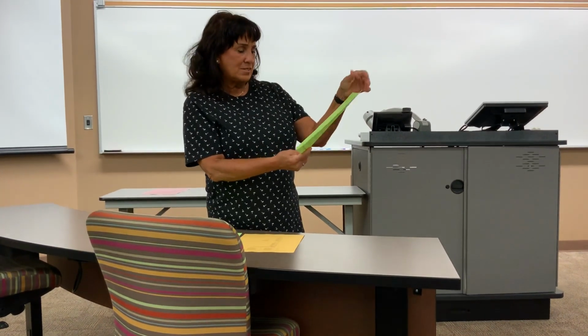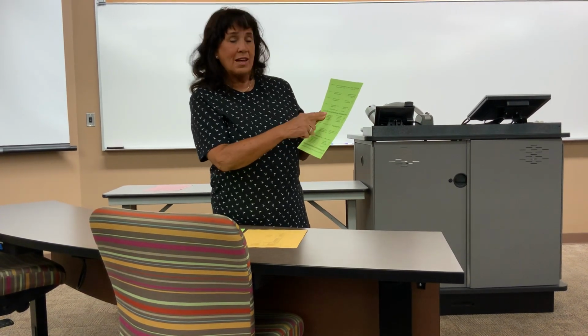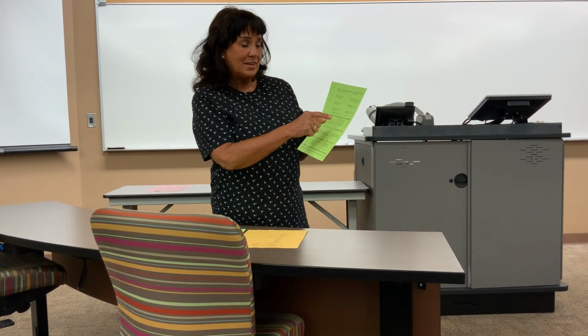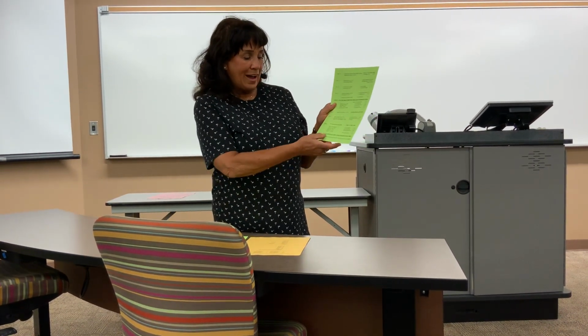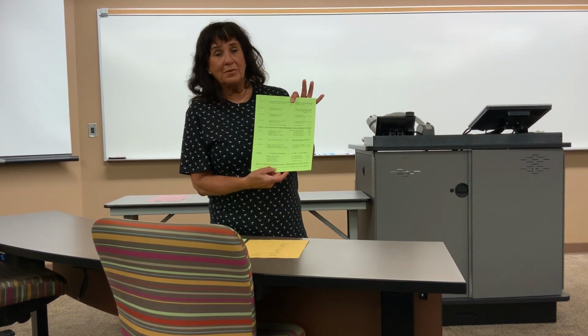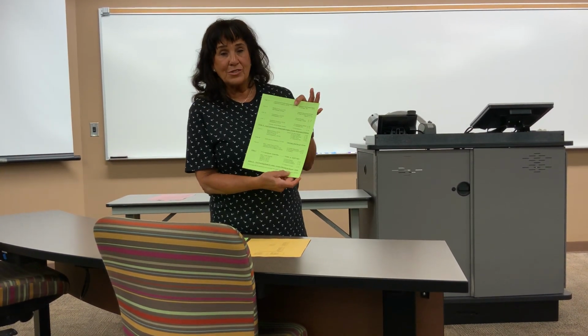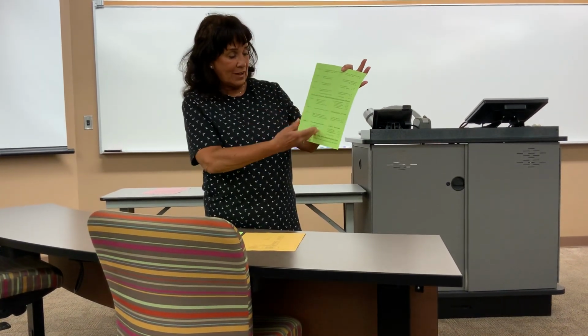And the second test usually comes about the 11th week, and it's on solid and tube organs, and then integument and skeletal system. And your final, which is generally the hardest one, is on muscles, right? Muscular system and the nervous system with all the senses. So basically that's how it divides out.